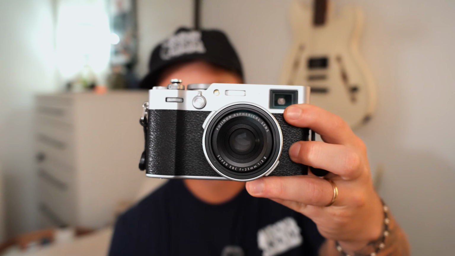So this is pretty much what's on my camera at all times, a 27 2.8. When it comes down to it, why you would choose one over the other is the simplicity of this camera versus the flexibility of this camera. That's how I break it down.